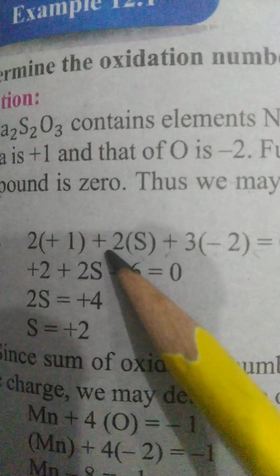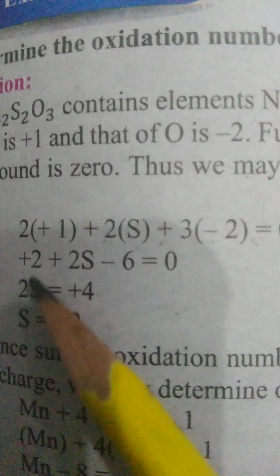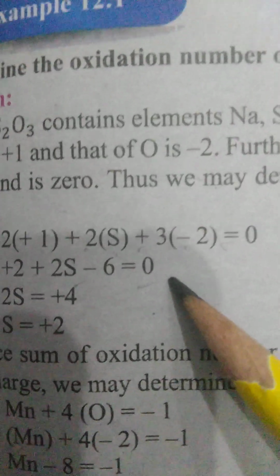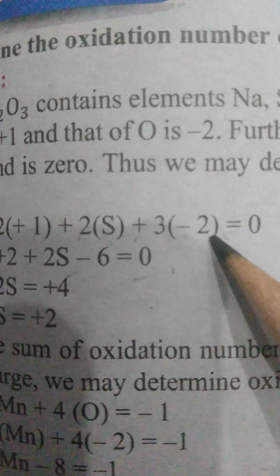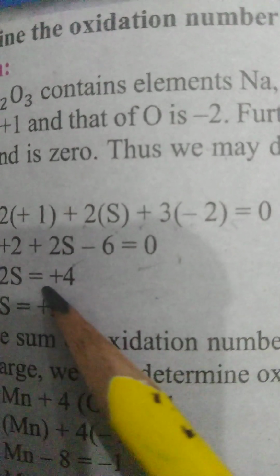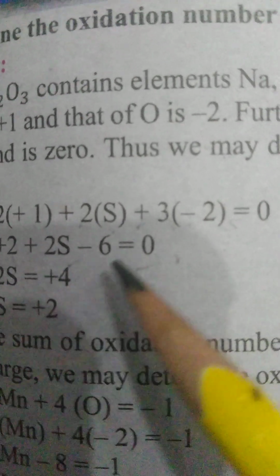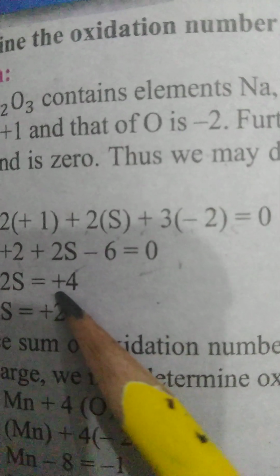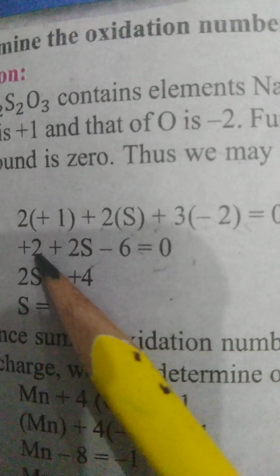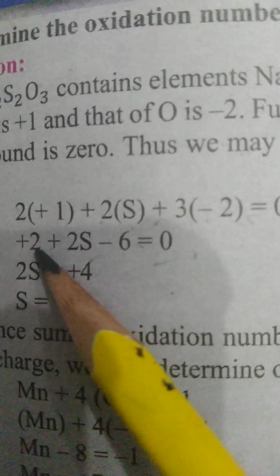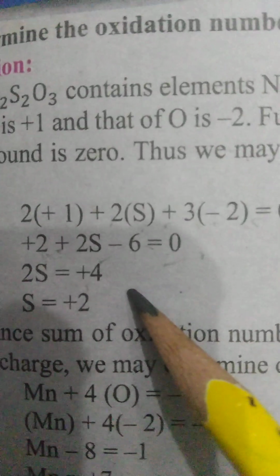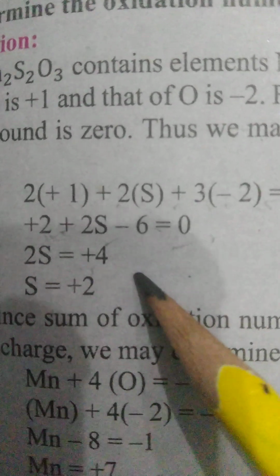So 2 + 2S - 6 = 0. Why -6? Because 3 multiplied by 2 is 6. Now 2S = +4, because -6 + 2 is -4, and transferring to the other side of the equality it will be +4.